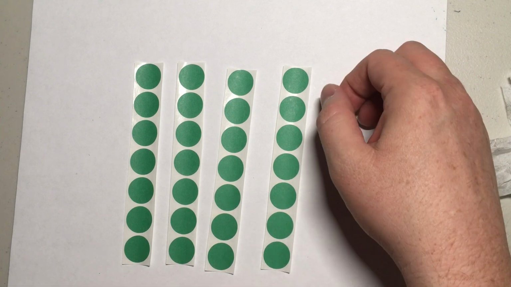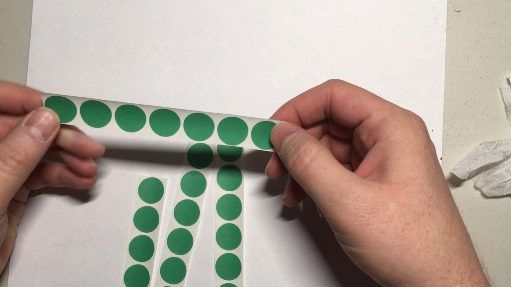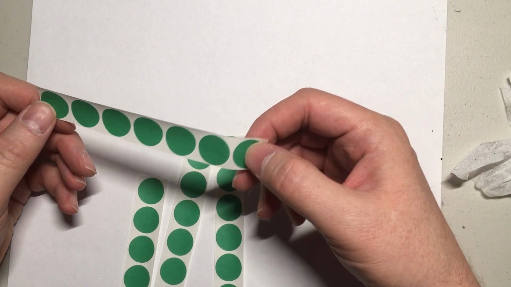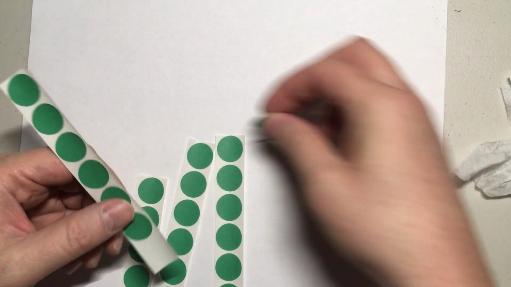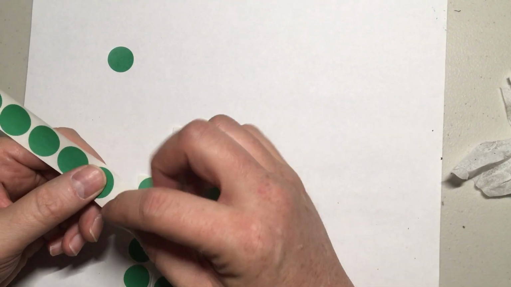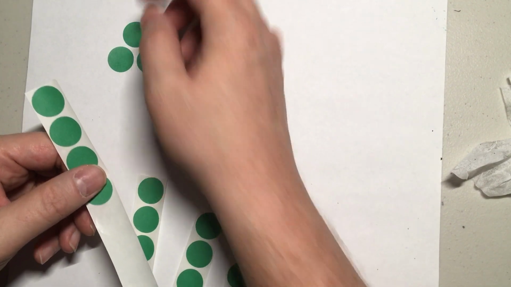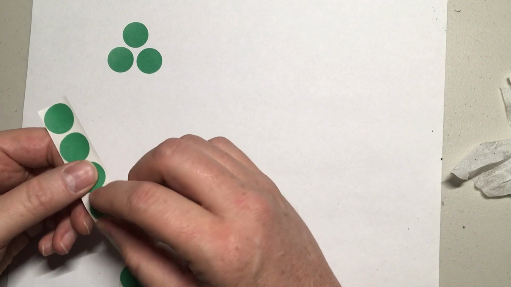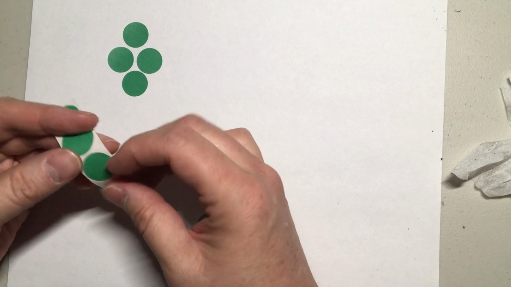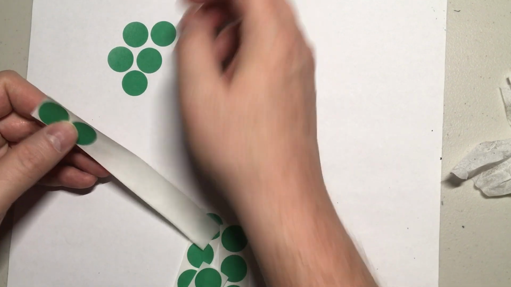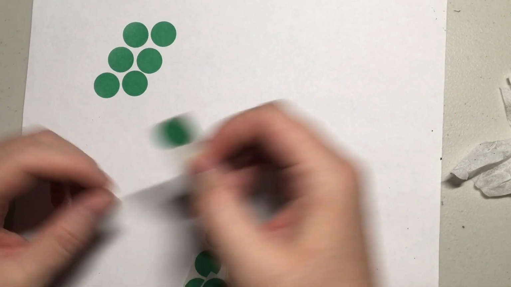Okay. So now what you can do is you can play around and just make some equal groups. Okay. I wonder how many equal groups of 6 I can make with this. Have them designed different ways, whatever. 2, 3, 4, 5, 6. Okay, so I have one equal group of 6.